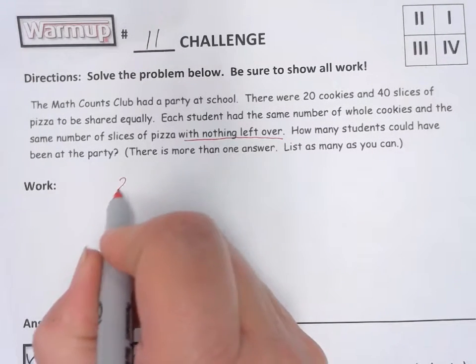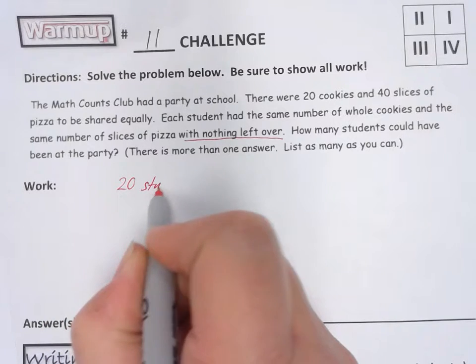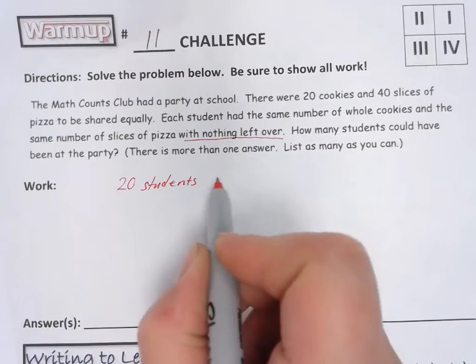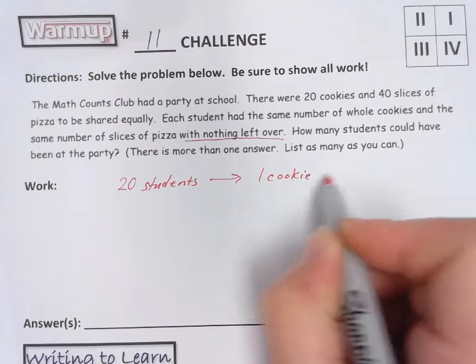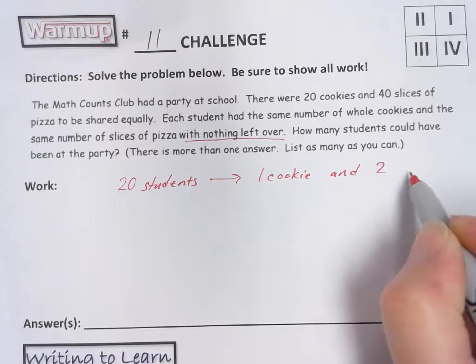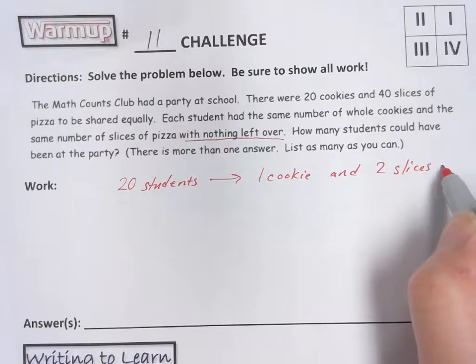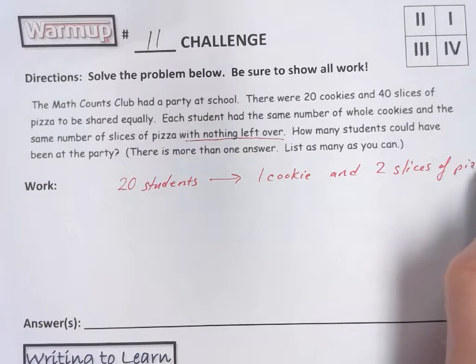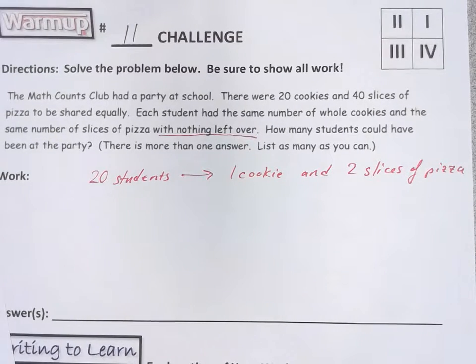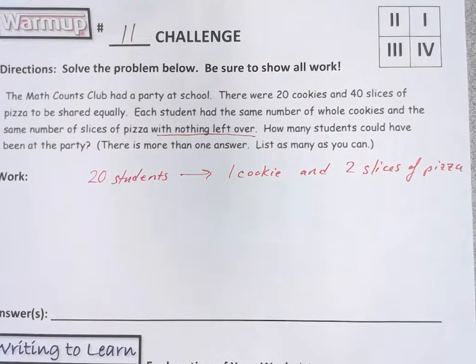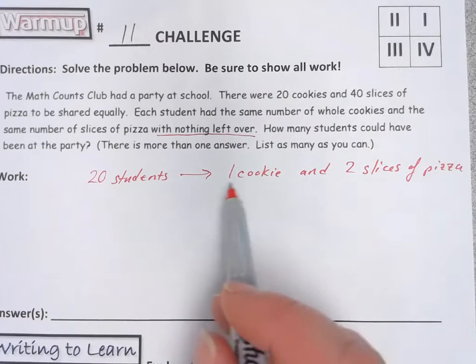I could say 20 students, and they each get 1 cookie and 2 slices of pizza. Here's the trick. You really have to have those factor trees built from the other page if you're going to write this. Hopefully you already have your factor tree of 20 and your factor tree of 40 so that you can prove this is true.